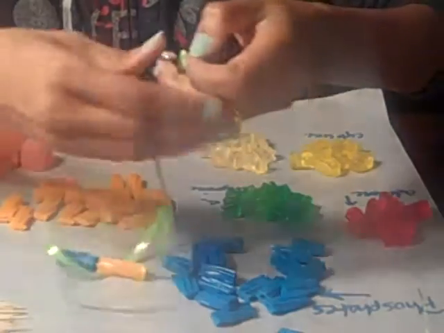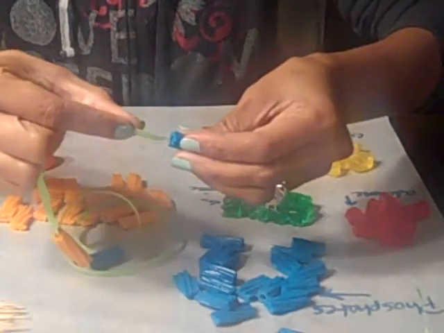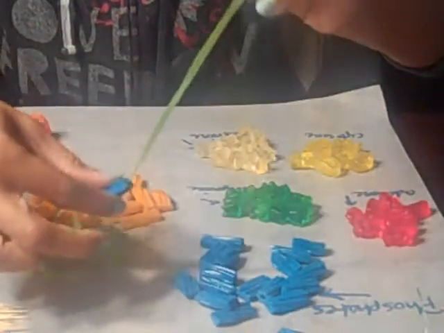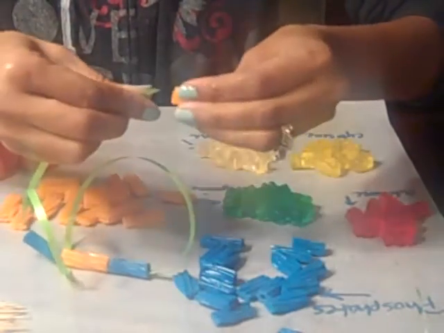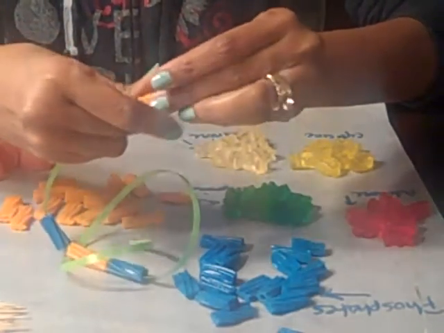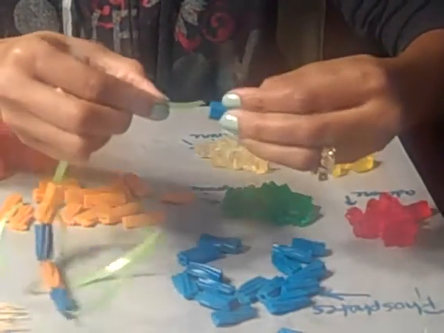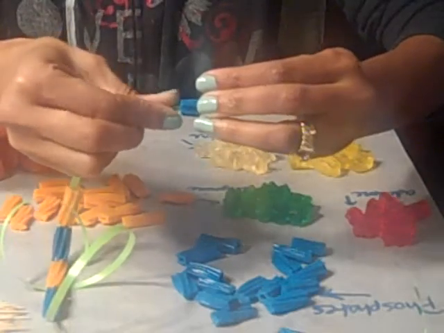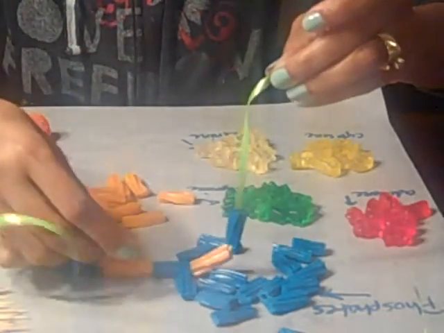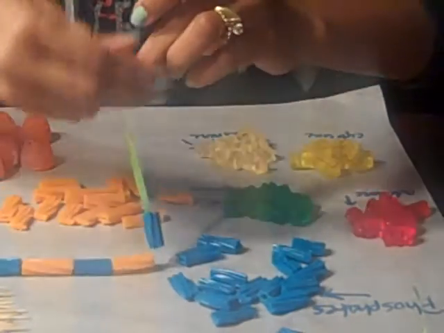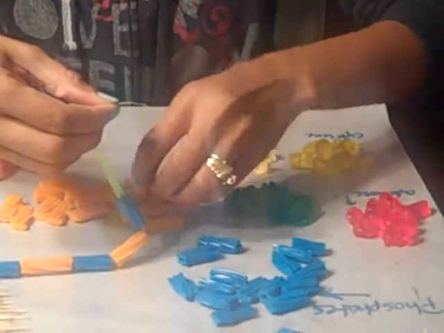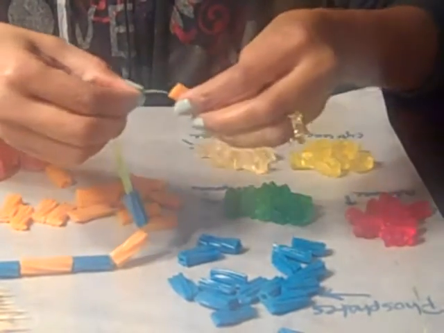Okay. And a phosphate and a sugar and a phosphate and one more sugar, and then we have the other side of our ladder.